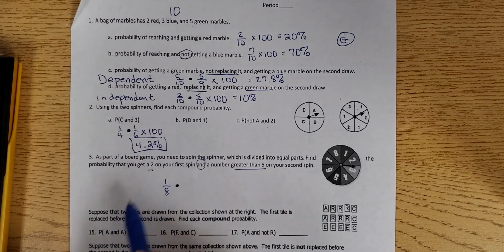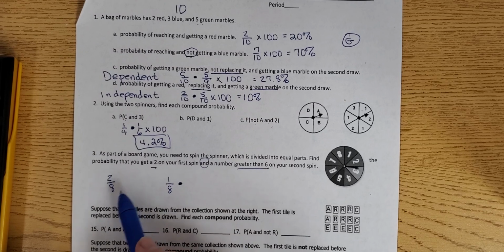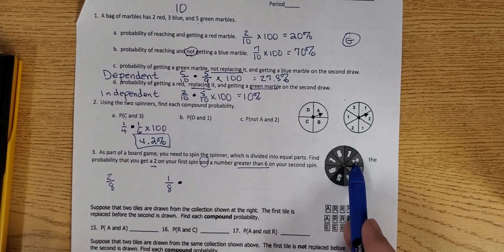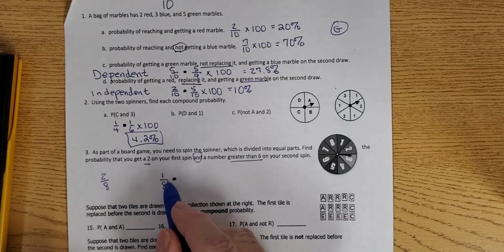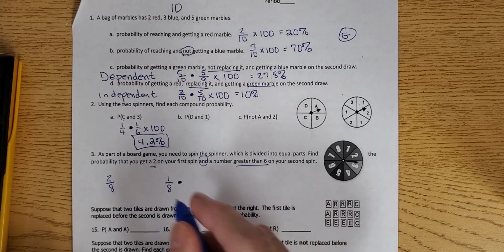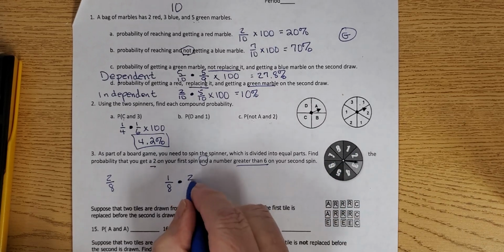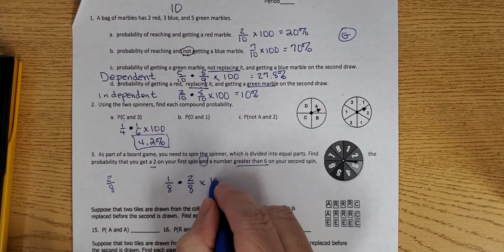Now, do you know how many people actually put 2 over 8 for that? Because they think, like if it was a 6, they would put 6 over 8. But really, there's only one number that's a 2, right? There it is, just one number that's a 2. So 1 over 8, and then the second number is a number greater than 6. There's two numbers greater than 6, the 7 and the 8. So that's 2 out of 8. And then times 100.